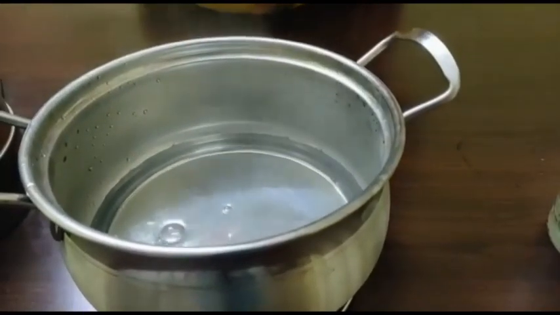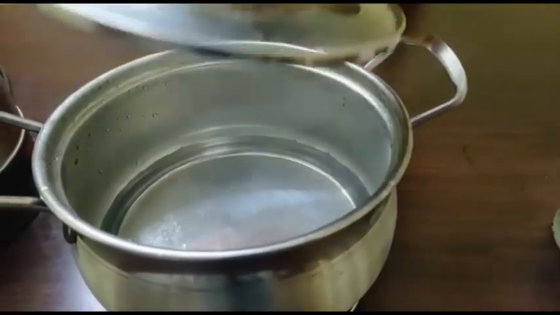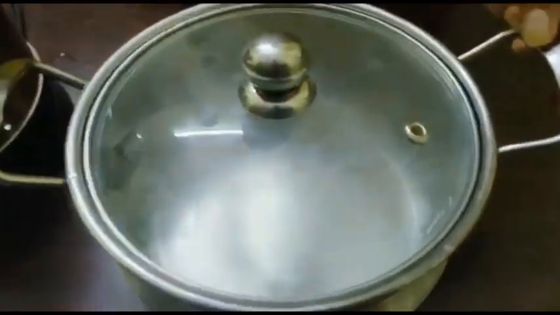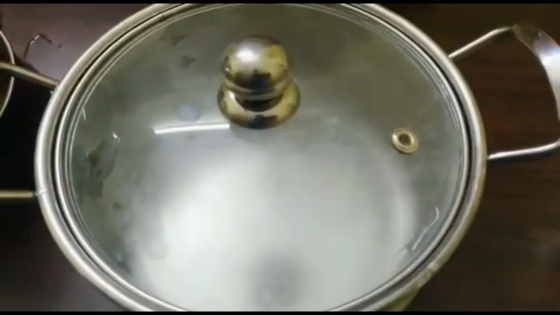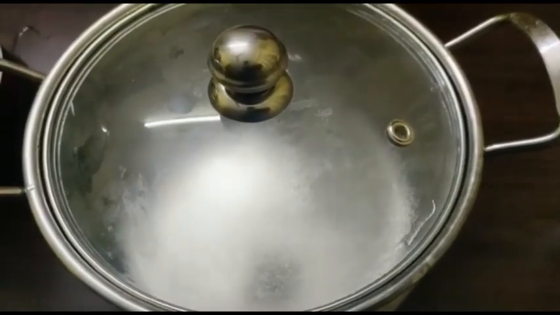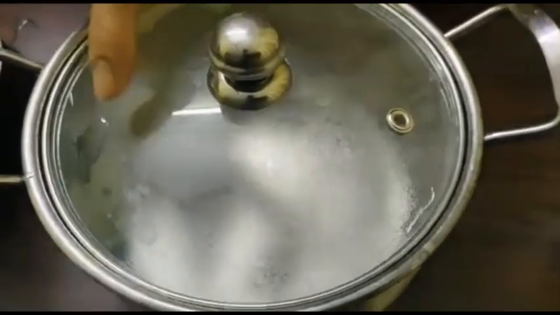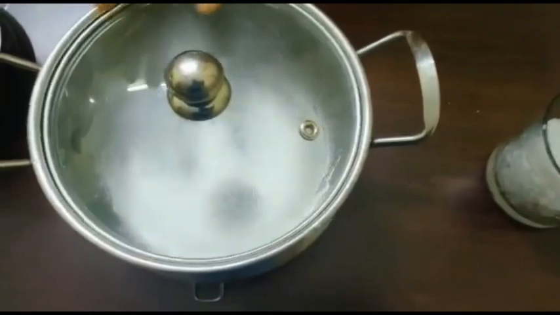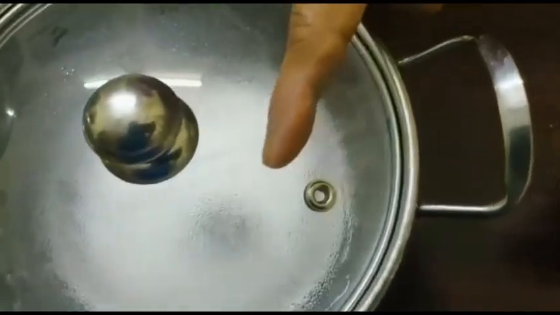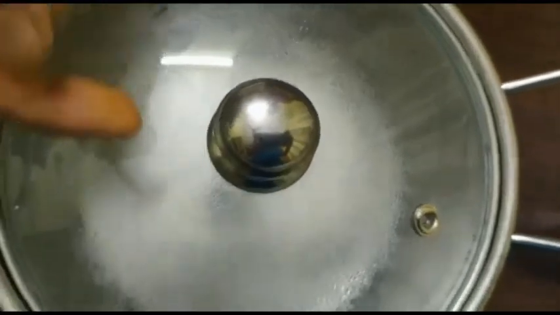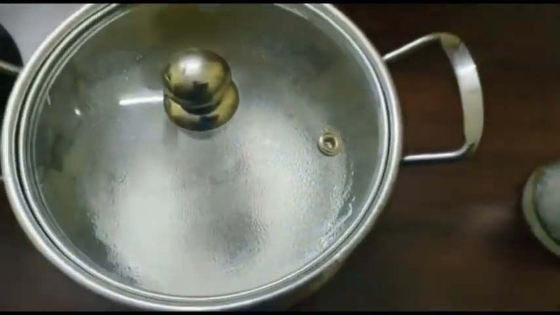Now this is a glass lid. It's very cool. I am just going to cover it. Please observe this vessel. Have a watch. Now after 5 minutes, as this lid is cool, when the steam goes up, due to the cool temperature of this lid, it started condensing. You can slowly observe the tiny droplets formed inside the glass lid. We'll wait for 5 minutes.